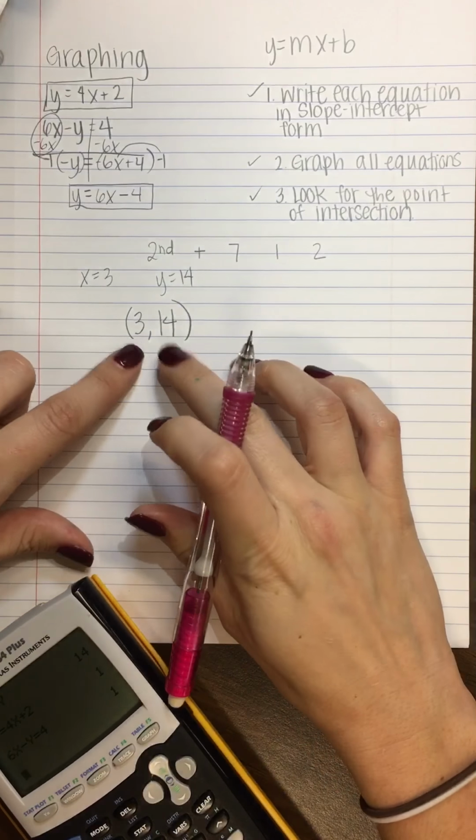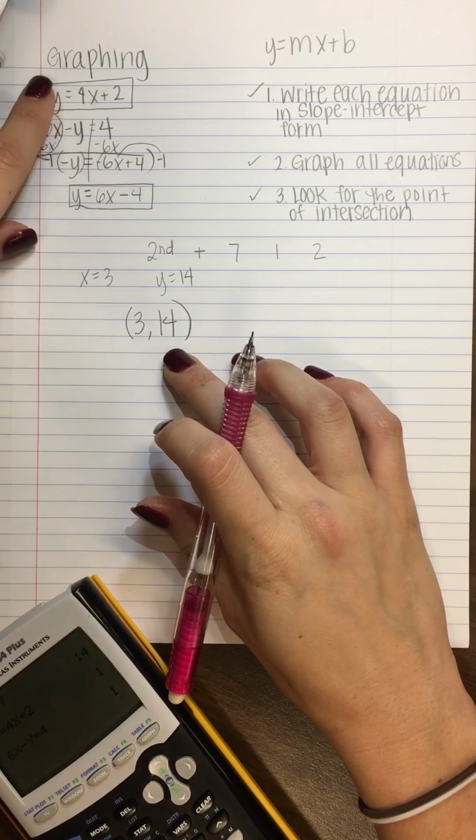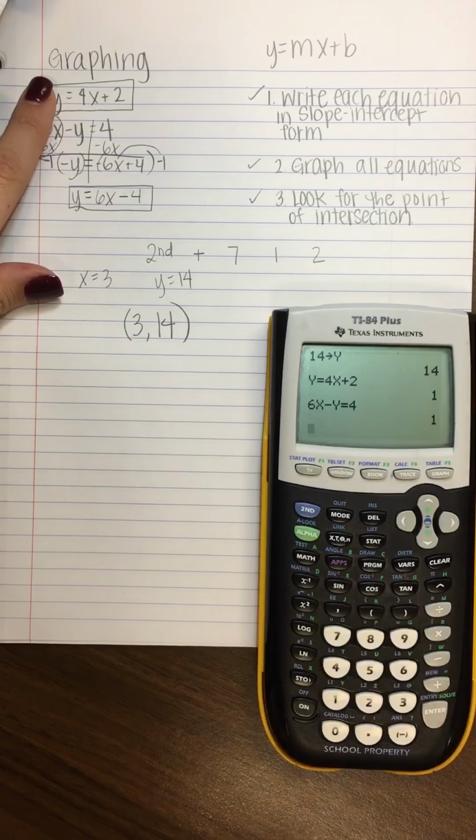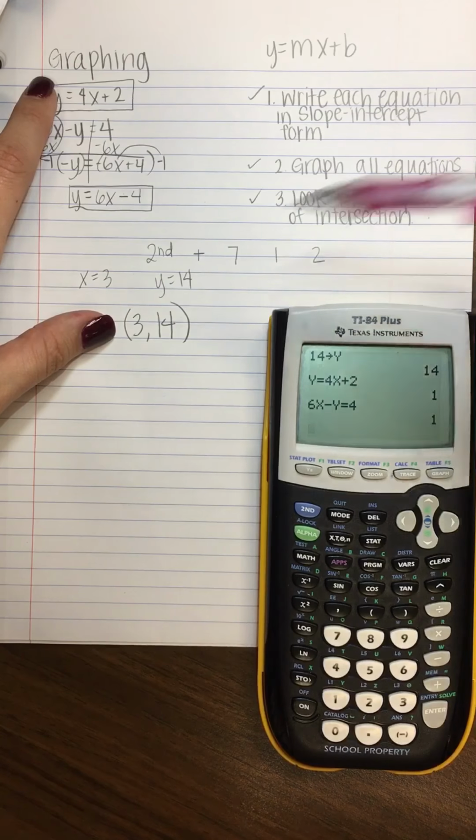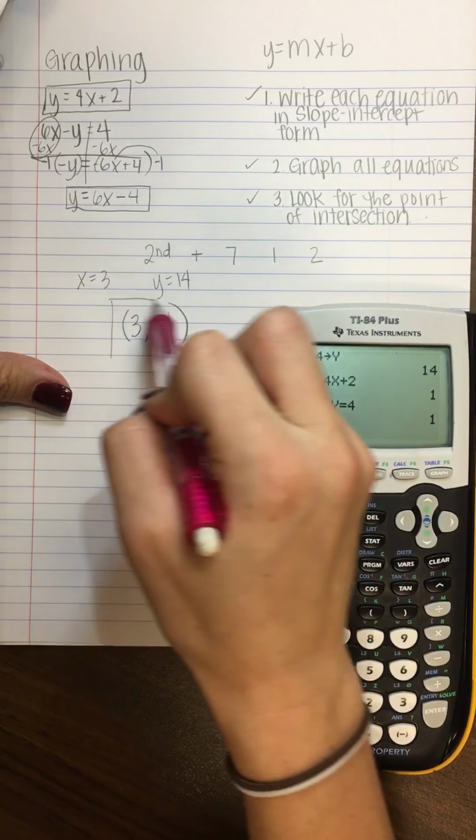So again, this was solving a system of equations by graphing, and you can do that in your calculator or on paper, and you're just looking for that intersection point. It's always good to check just to make sure that you got that correct.